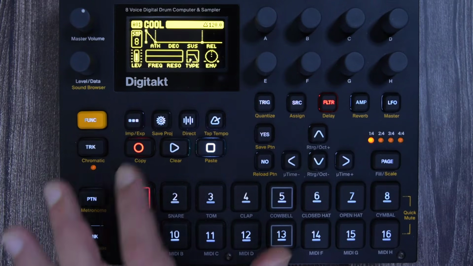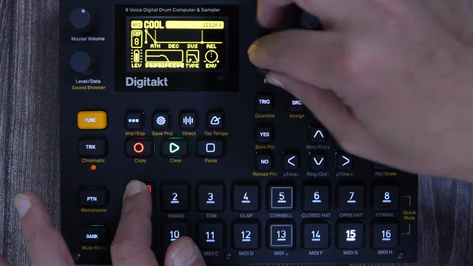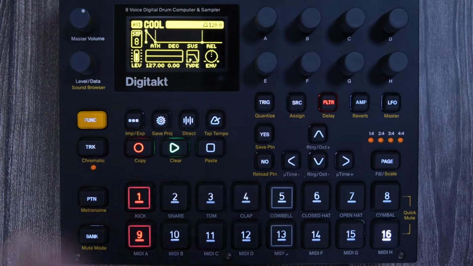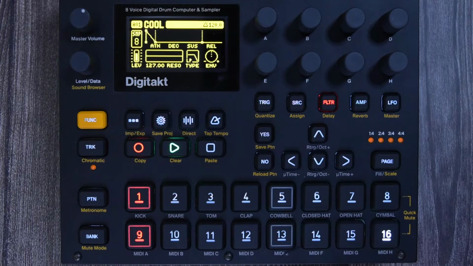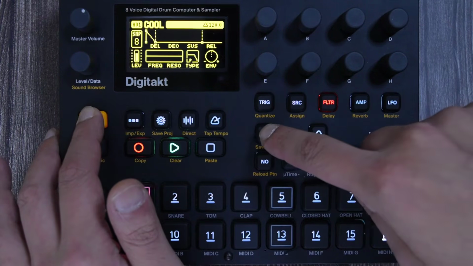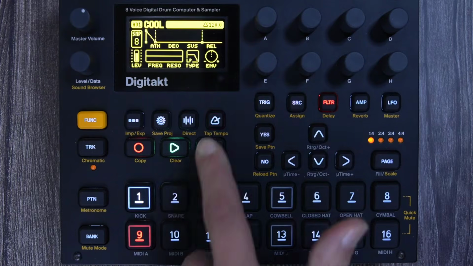Now, I'm going to be doing the same thing, but now I'm going to be doing the opposite. I'm going to be adding a param lock right here, so we know we have a different version from what we have in memory. And I'm going to do func, and I'm going to do save pattern. I'm going to do a yes. So notice it says right there at the top, saved to the temp area.